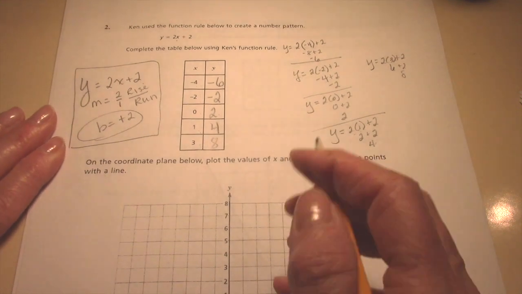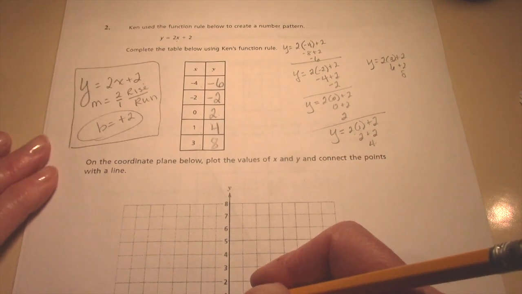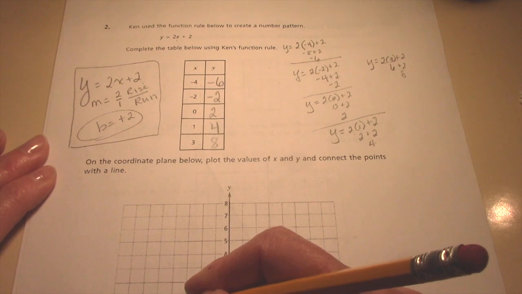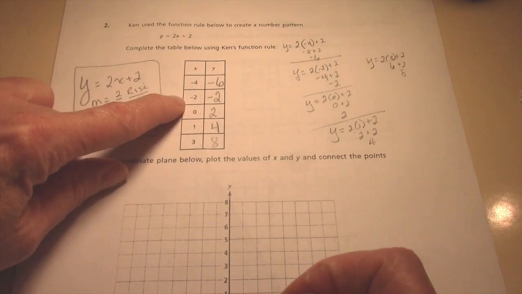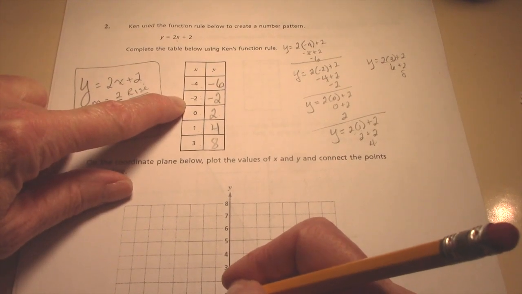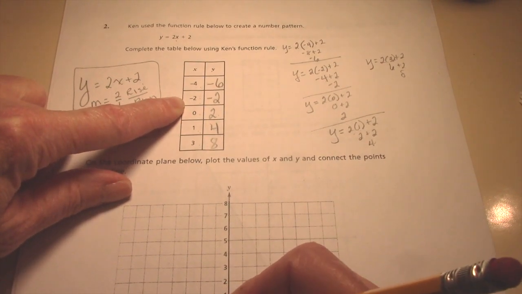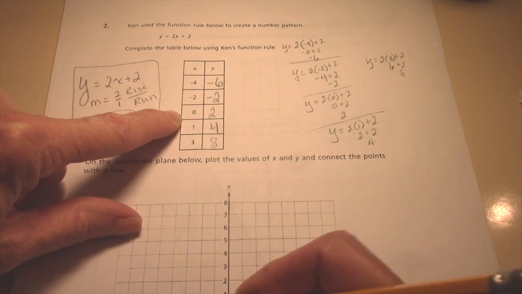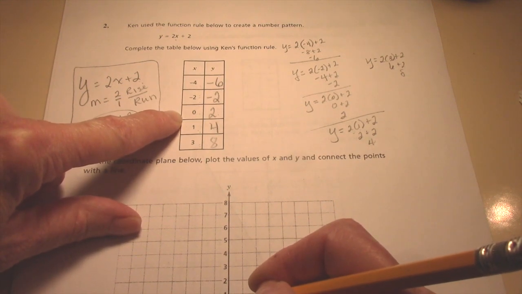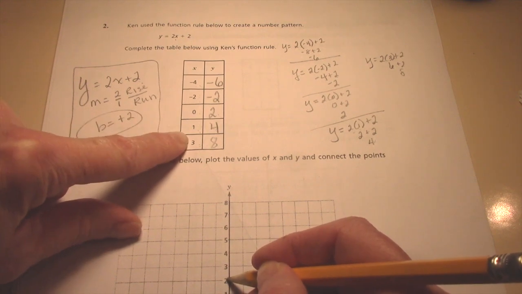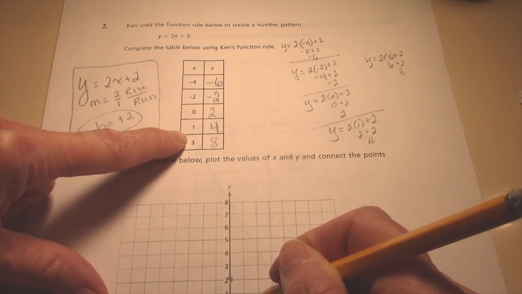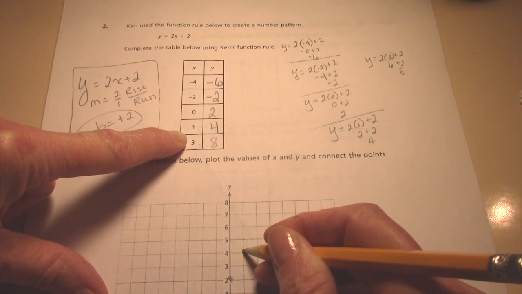We better. So, negative 4, negative 6 would be this dot right here. Negative 2, negative 2 would be that dot. 0, 2 is there. 1, 4: over 1, up 4 is here.